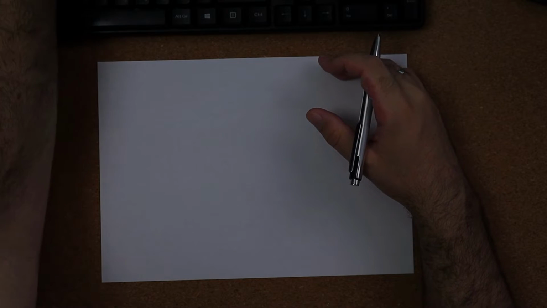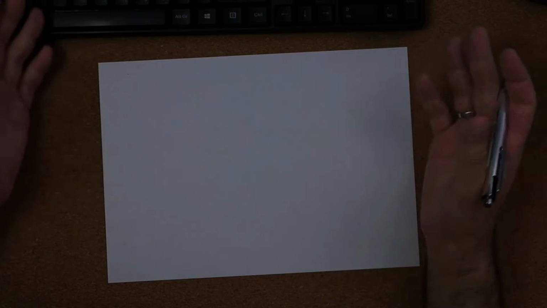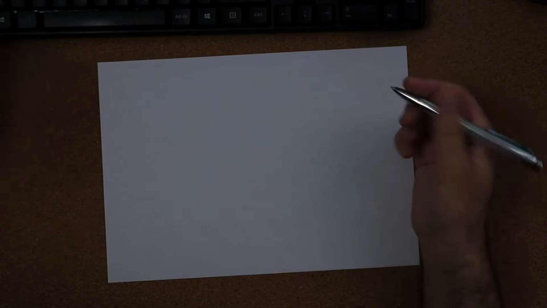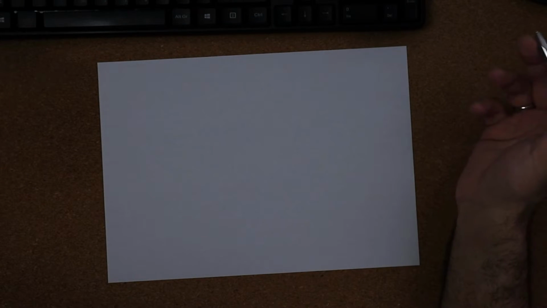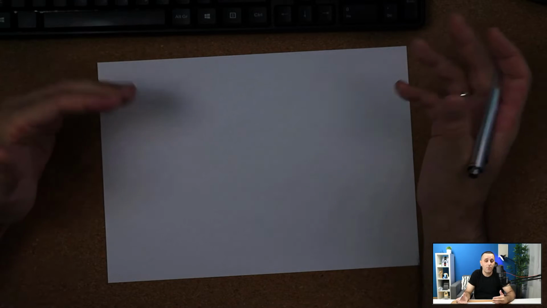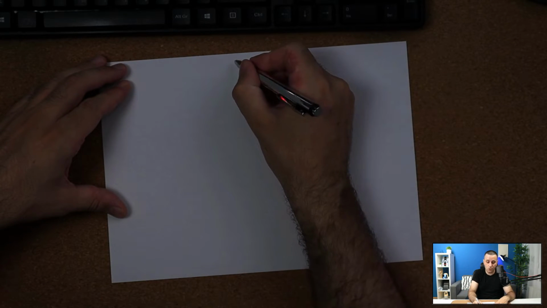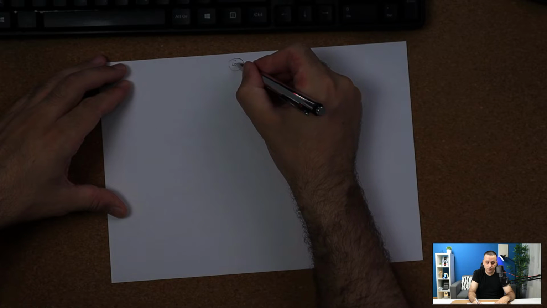So to get started, what I have is just a plain piece of paper. You can use whatever you want, whatever kind of pen you want, and I'm going to do something really simple because the design is already created, so nothing too fancy to change right here. I'm going to put a logo right here in the center.